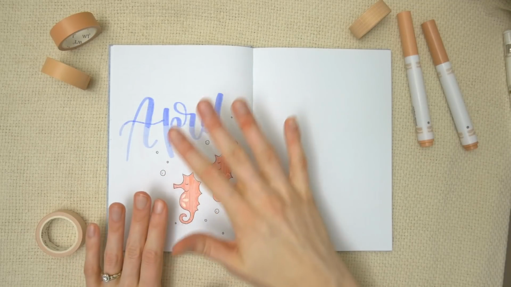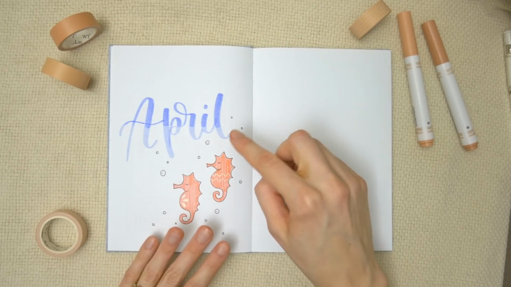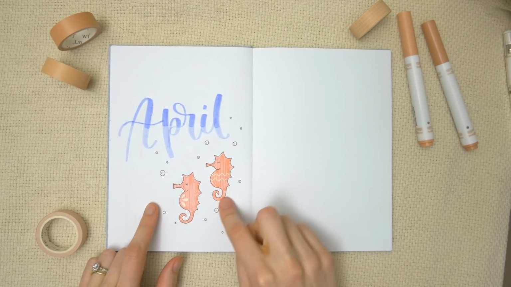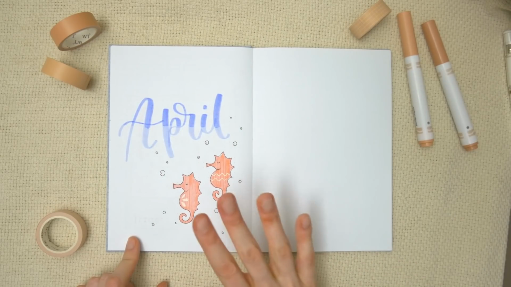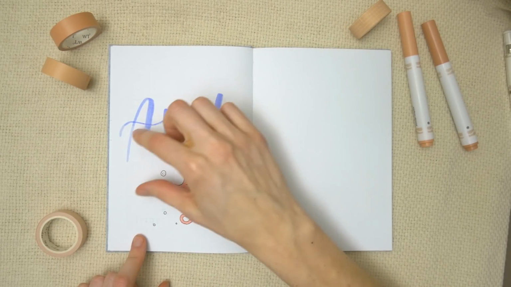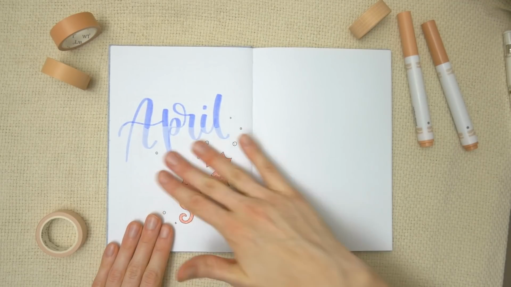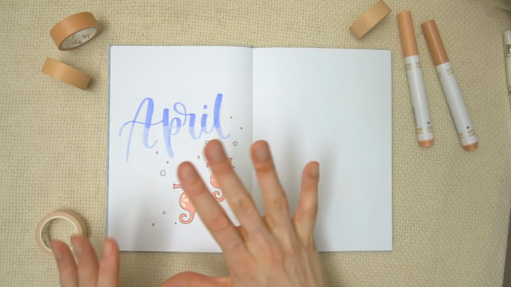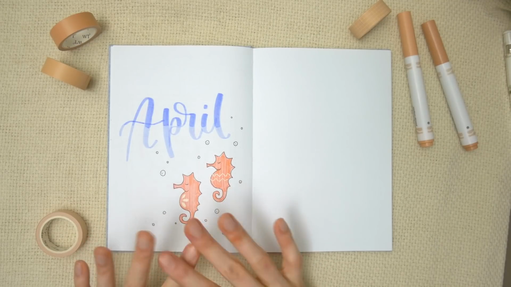And now I'm just gonna go in and add a little bit of washi tape. Of course, this part is optional, and I feel like even this part you can change up a lot. So if you want seahorses all over the page, do that. If you want to make a smaller heading, a calendar, and then some seahorses, go ahead and do that. If you want to have them kind of swimming across the page, there are so many different ways that you can take this theme and just sort of make it your own.